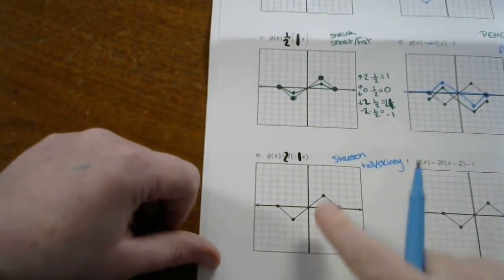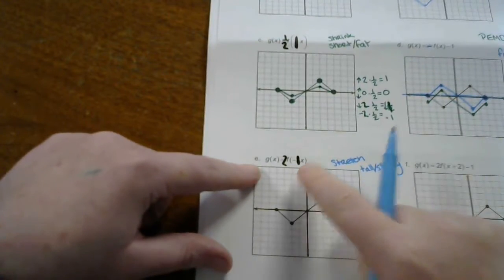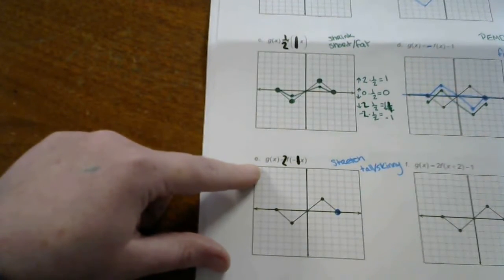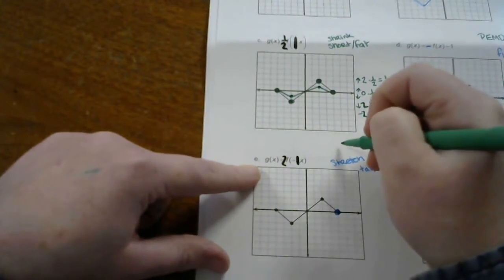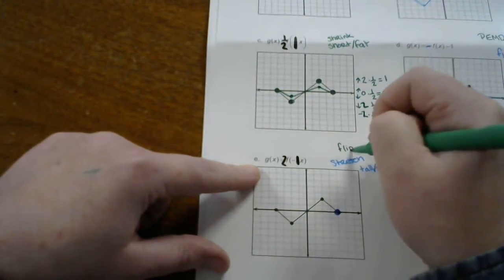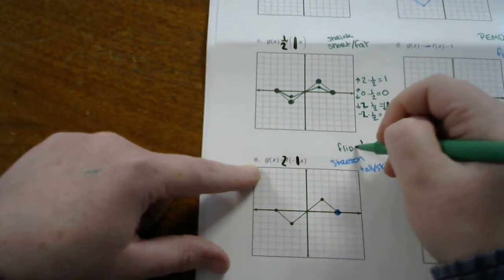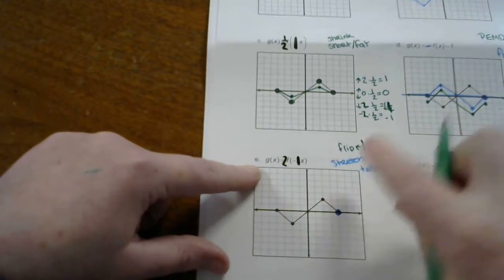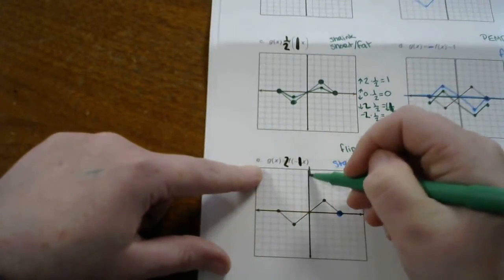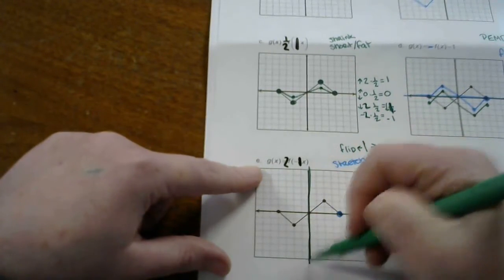But I should do the inside of this first because that's in parentheses. So I'm actually going to do my flippity flip first. My flip happens going left and right because it happens on the inside. It flips over the y-axis.